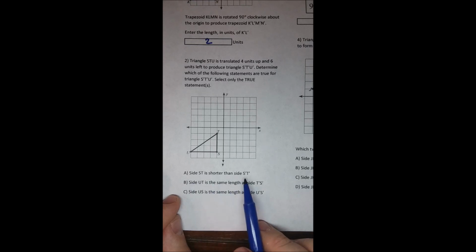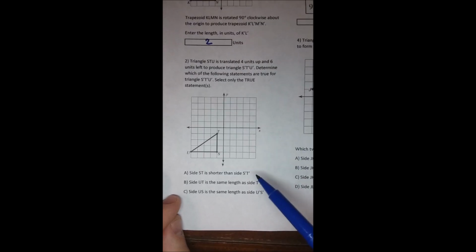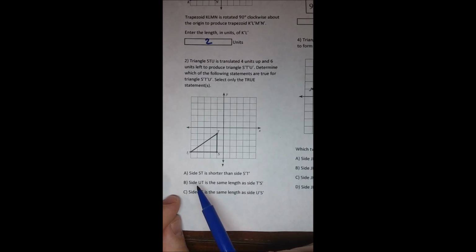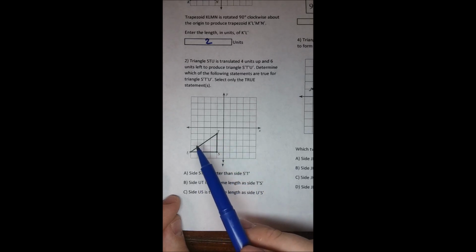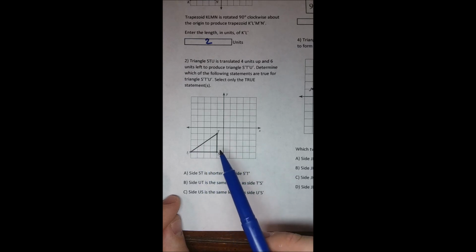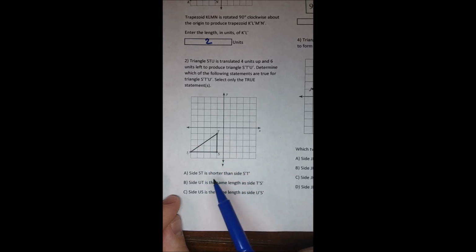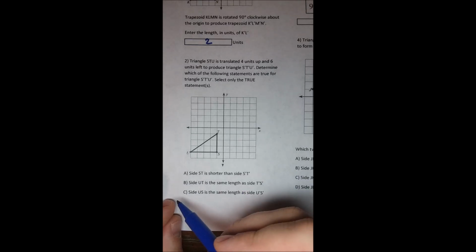Now, ST is shorter than S prime T prime? No, they're the same size, so that's a no-go. And we're looking for true ones. Side UT is the same length as T prime S prime? I'm going to say UT is this long one, the hypotenuse, and TS is that one, so they're not the same. And last one, side US is the same length as side U prime S prime, and that is correct. So C is the only choice for question 2.